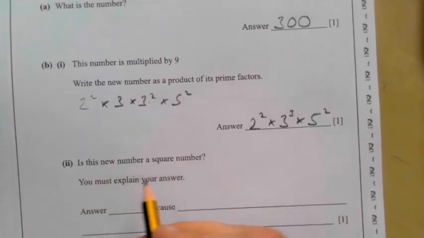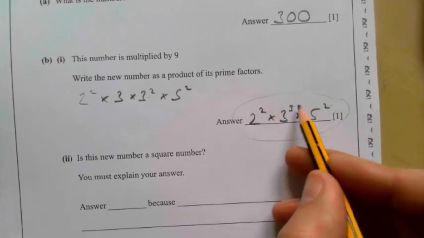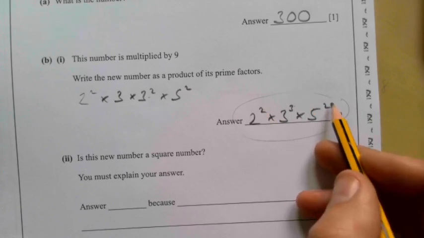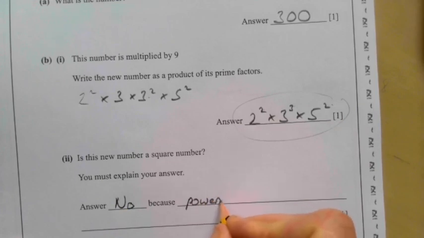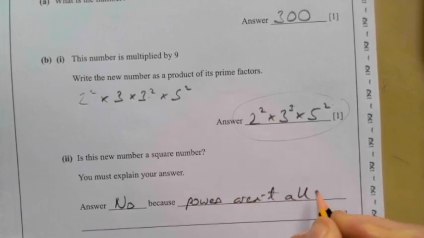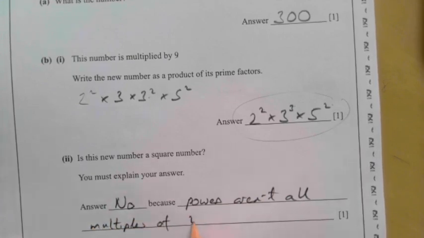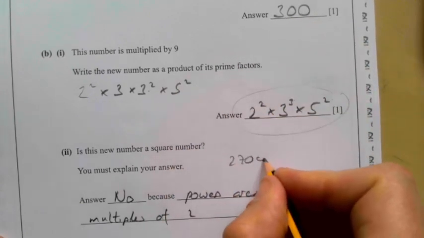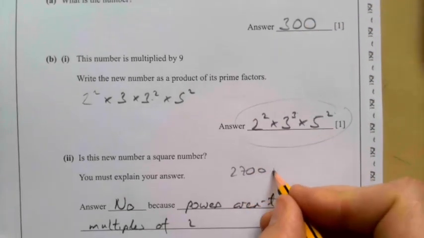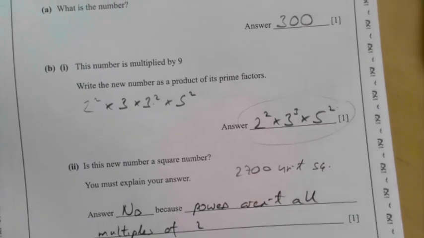Is the new number a square number? You must explain your answer. This isn't a square number. These would all need to be multiples of 2 if it was going to be the case. Or you could just multiply it out and check. The answer is no. Powers aren't all multiples of 2. The other thing is just do the sum. You just times this by 9 and you get 2700. Times by 9 isn't square, and that would be totally fine. That's maybe more intuitive for people.